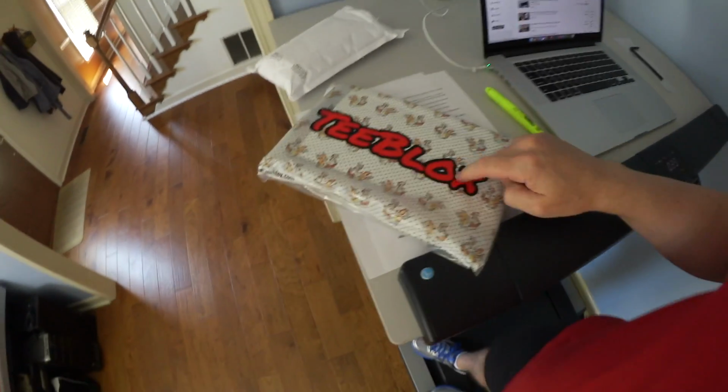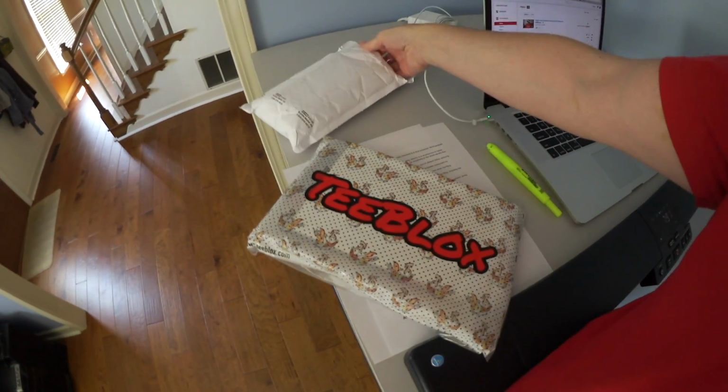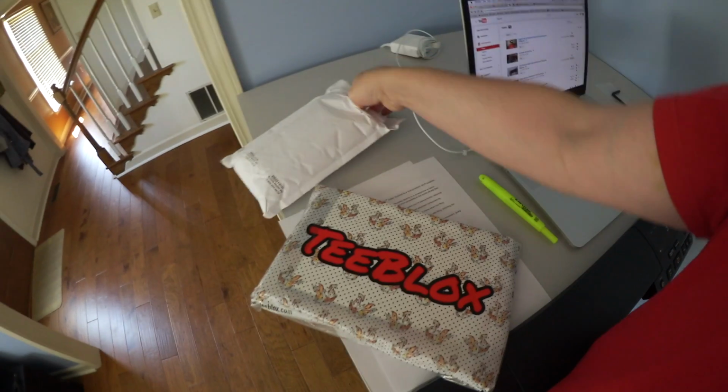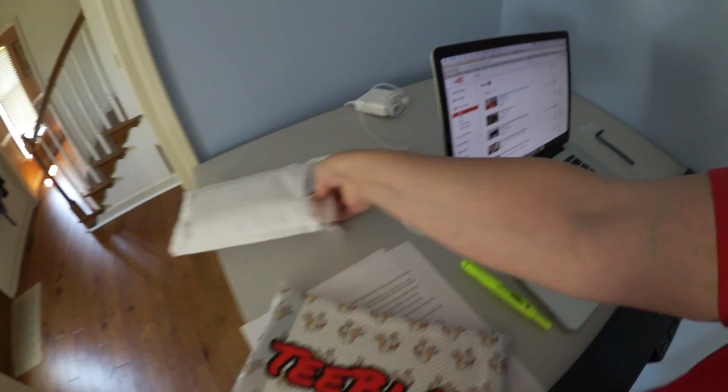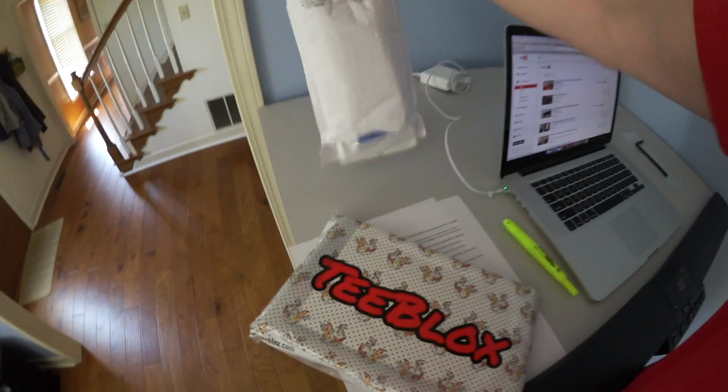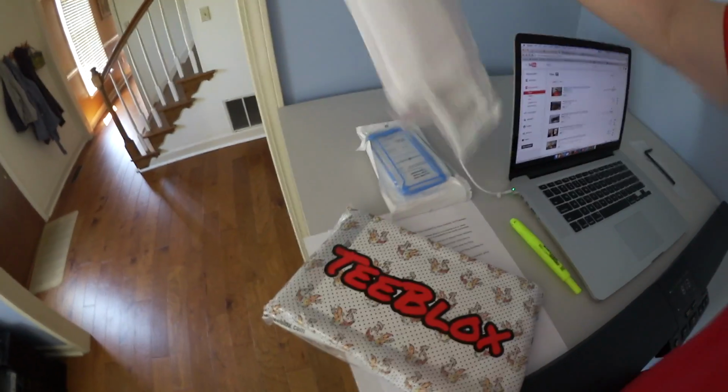I went ahead and went out and got the mail and brought the trash in and everything. Actually met the mailman as he was driving around. And T-Block showed up, as well as a little bubble mailer, which apparently is packed full of cases. There you go.